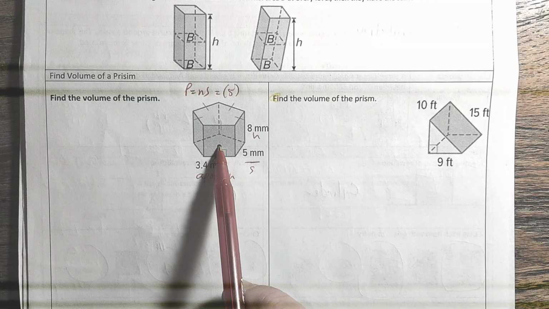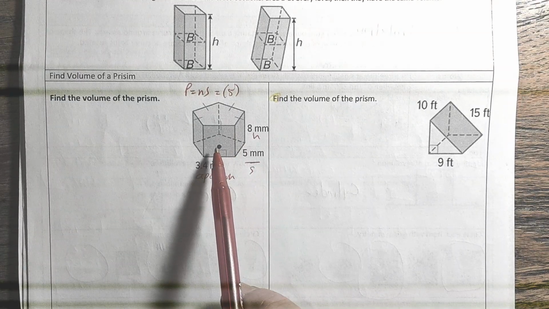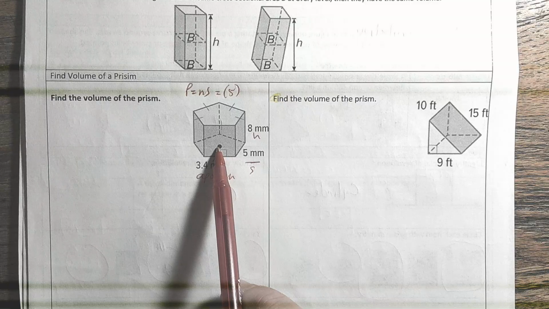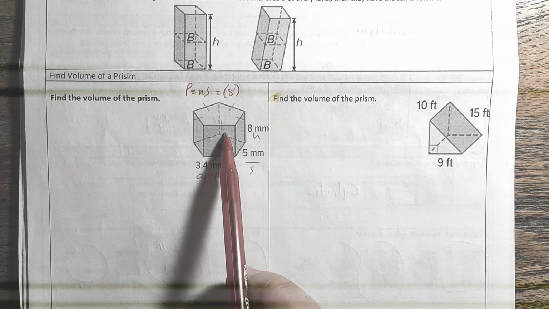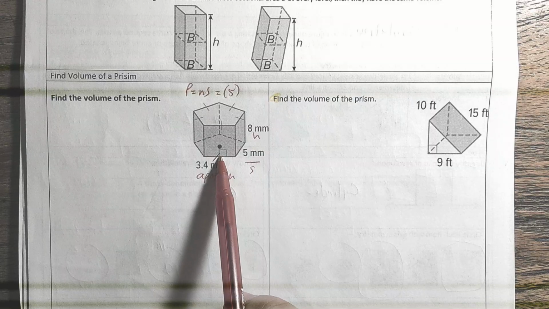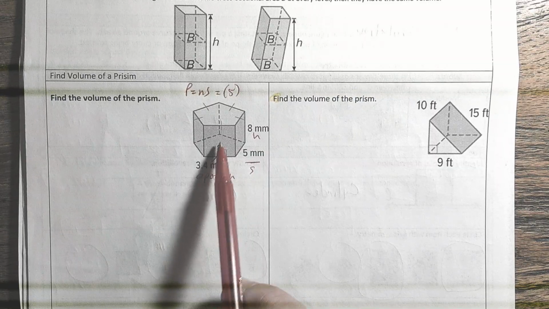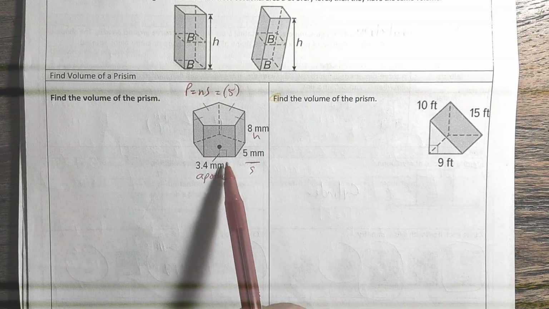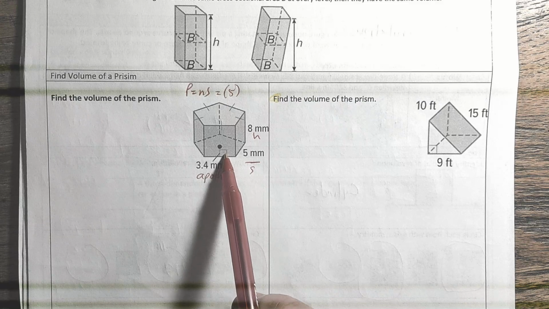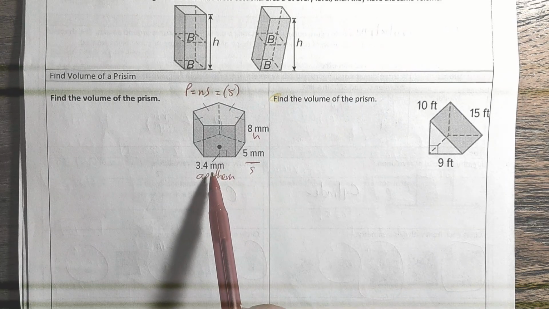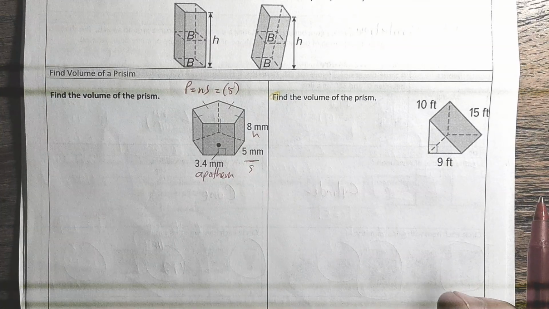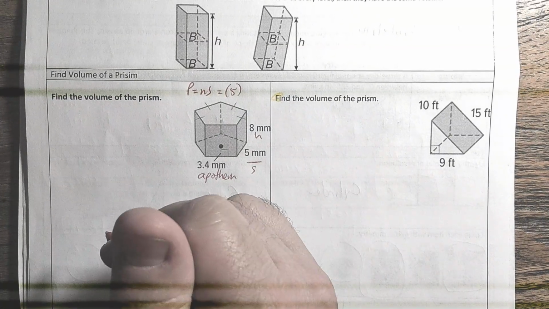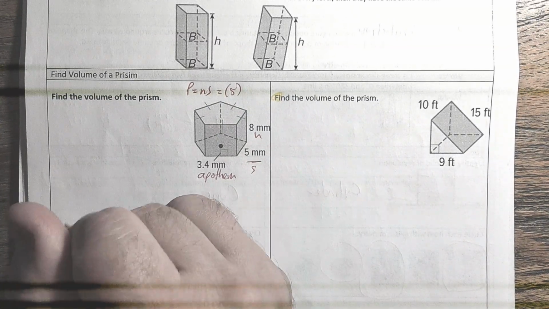The apothem here is from the center of that pentagon on the base. It's perpendicular, and if this was in a circle, that would go to the edge of the pentagon, not the circle. That's how I would differentiate, but here it just goes there. We have the red box, so we know that it's perpendicular. This is the apothem. We're going to need it to get the base area. So let's start up here.